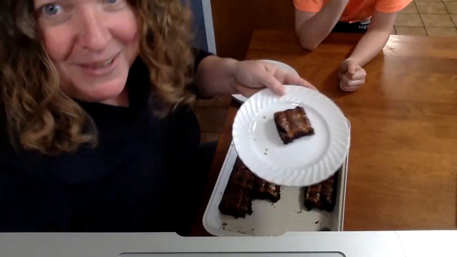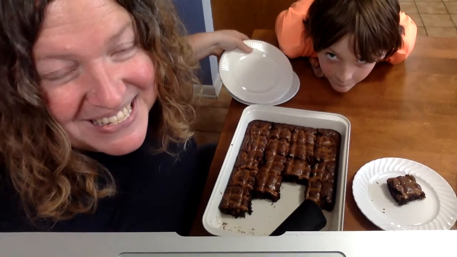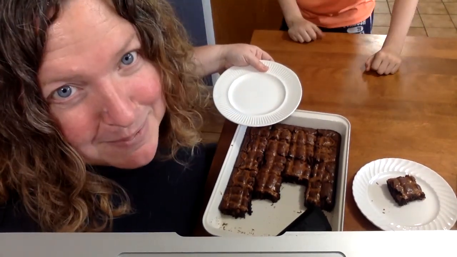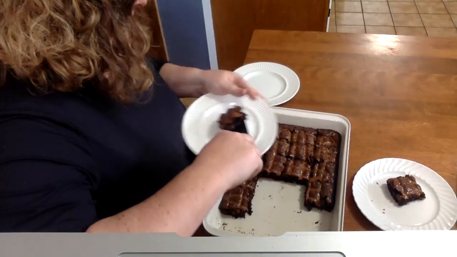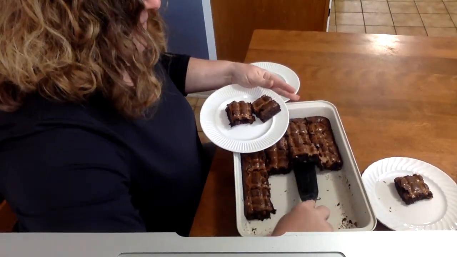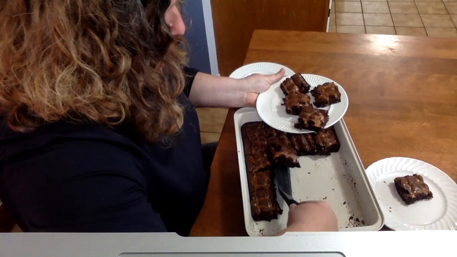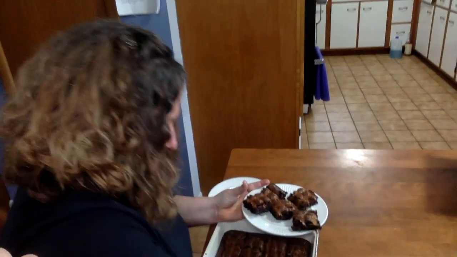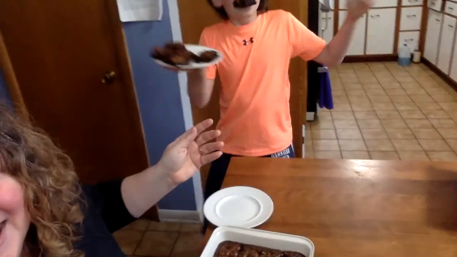There's my one brownie. Now, you can see Britton in the background. He's getting pretty excited because he gets 6 times as many brownies. So you can be thinking what that would be. 1, 2, 3, 4, 5, 6. That's 6 times as many brownies. Nice. And there's his happy brownie dance.